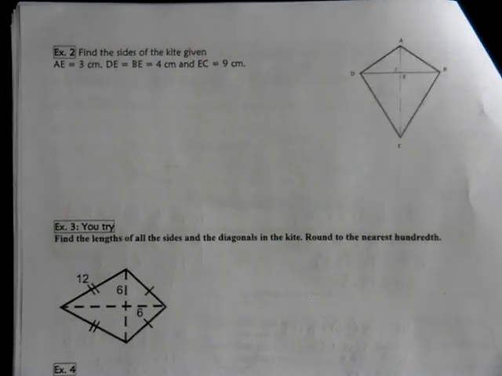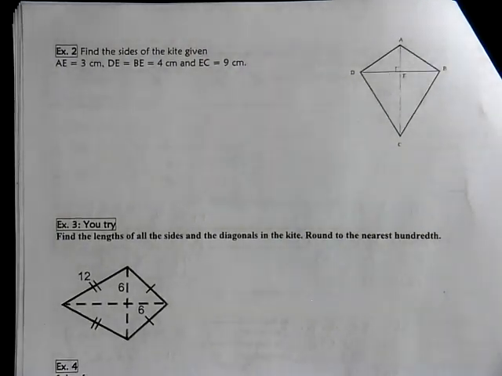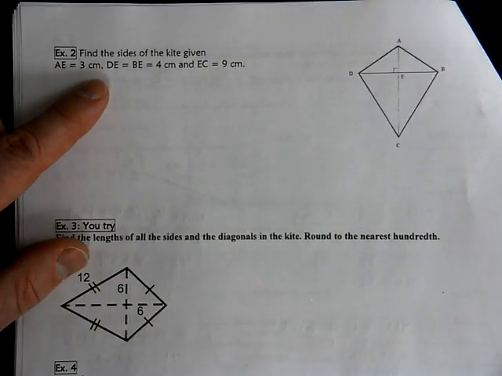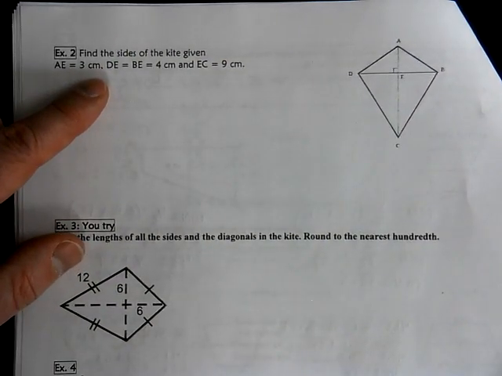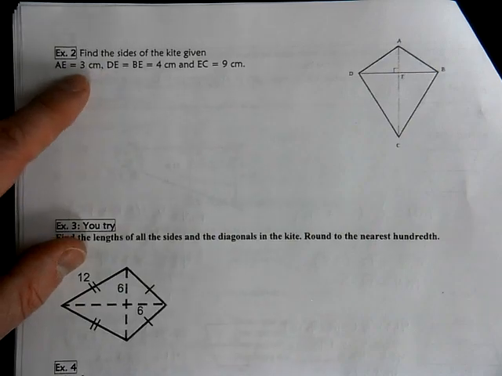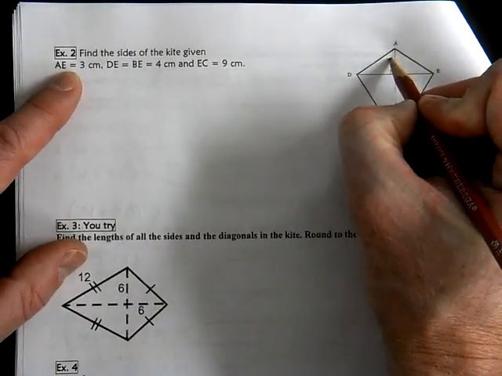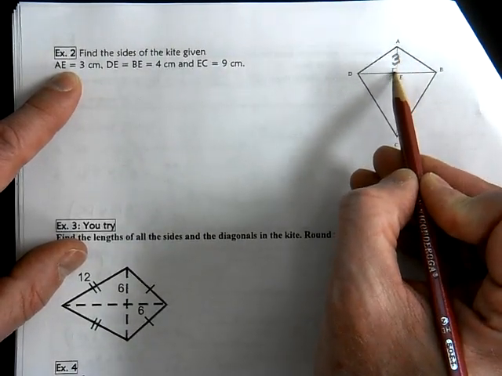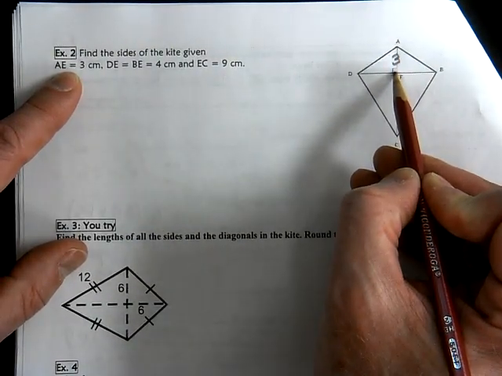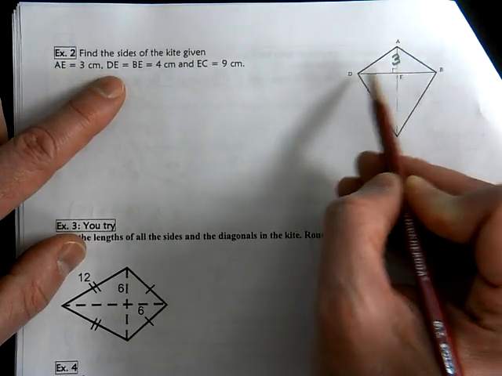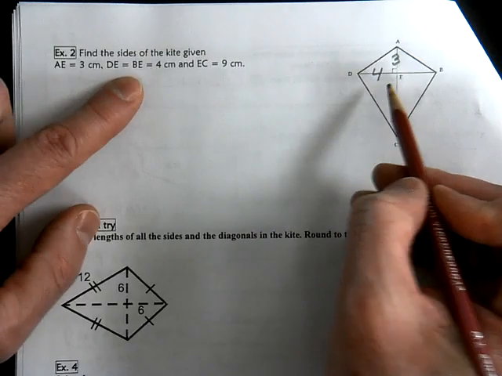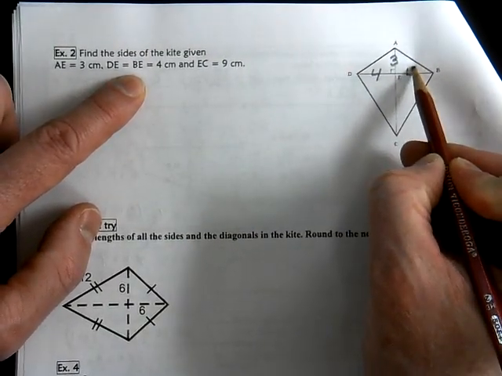Now here's a tricky one. We did talk about this yesterday. Pay close attention to this. AE is 3. So that means from the vertex to the intersection of the two diagonals is 3. DE is 4. And that's going to be the same as BE.